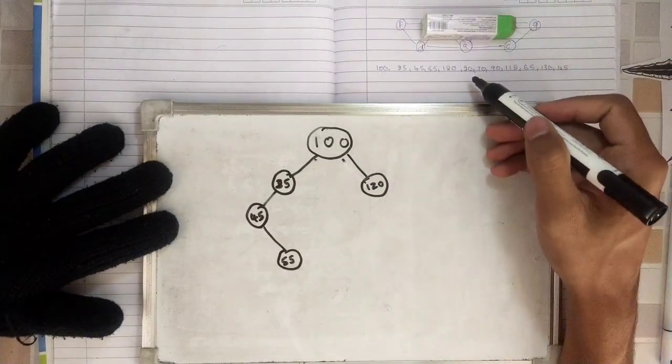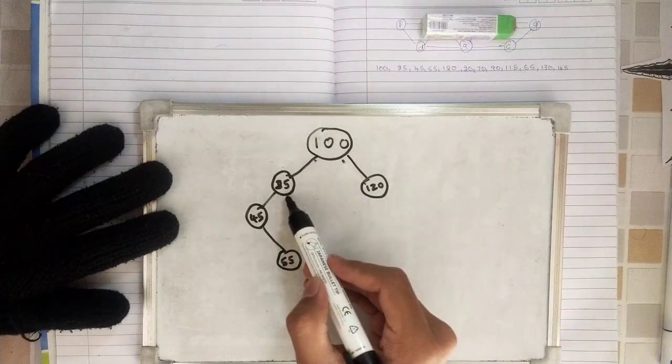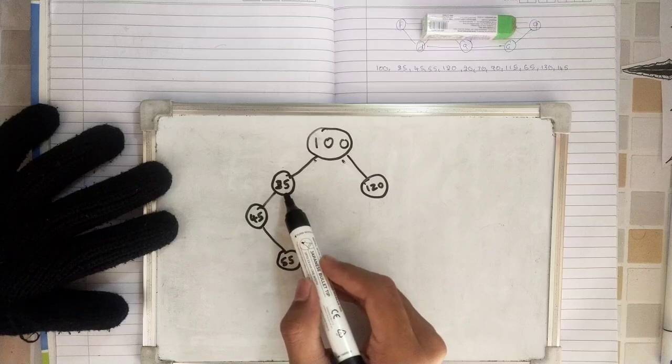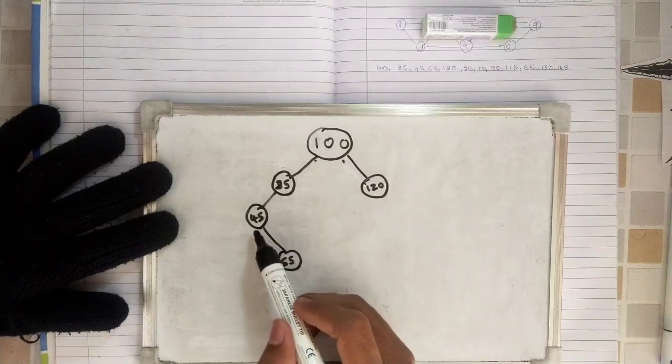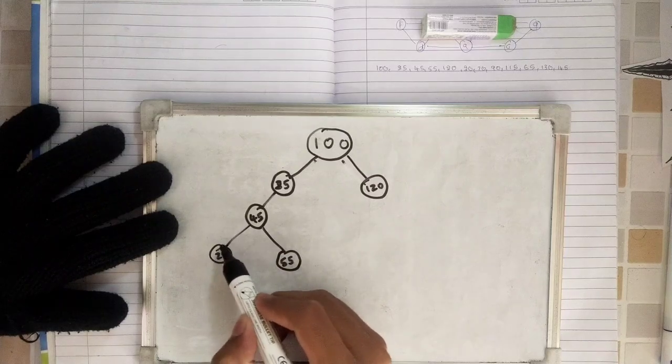Then I have 20. Now see here, 20 is less than 100. I will compare with this node, 85, and 20 is again less than 85. Now I will compare with 45. It is again less. So here will be my 20.